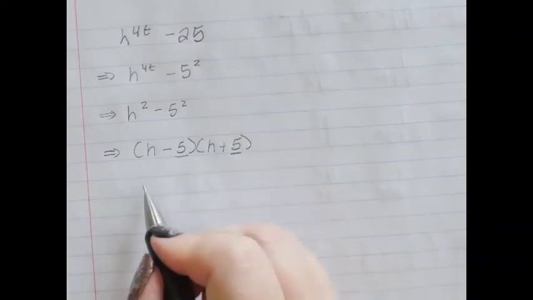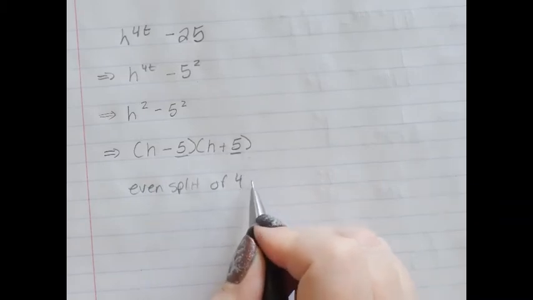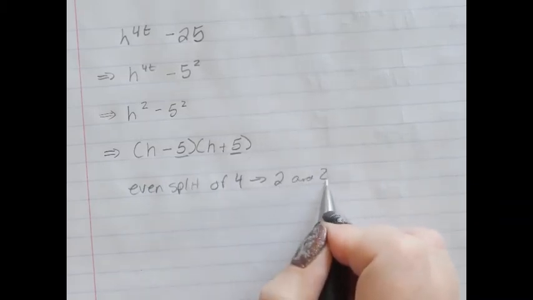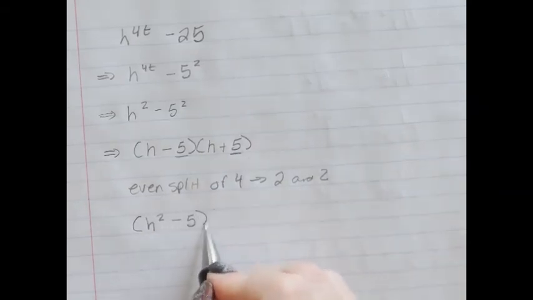Here's what we're going to do next. What is an even split of 4? Hopefully you're saying 2 and 2. Alright, so let's do that. This would be h to the 2 minus 5, h to the 2 plus 5. So far, so good. But there was a t. Now what you're going to do is place your t on the h squared, meaning h to the 2t minus 5, h to the 2t plus 5. And you're done.